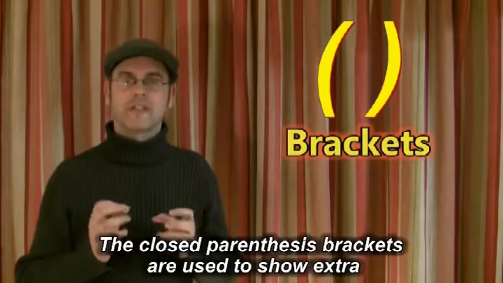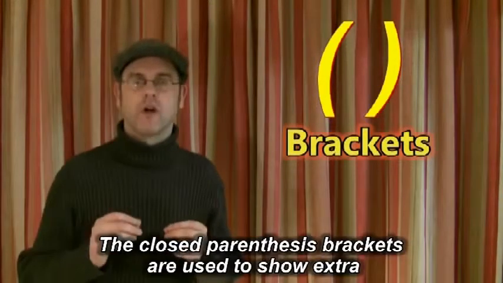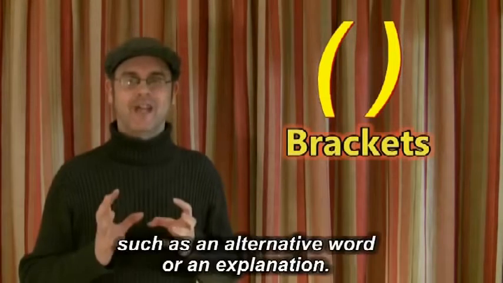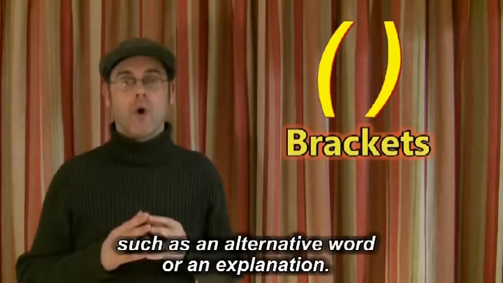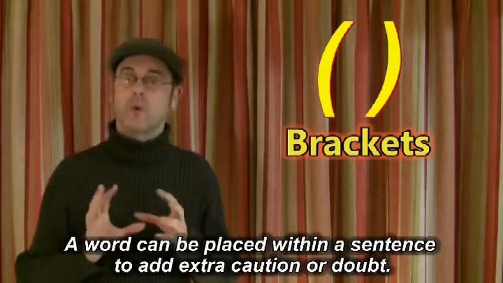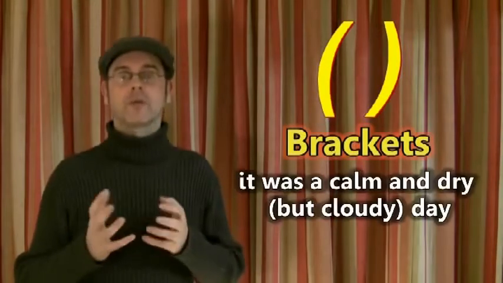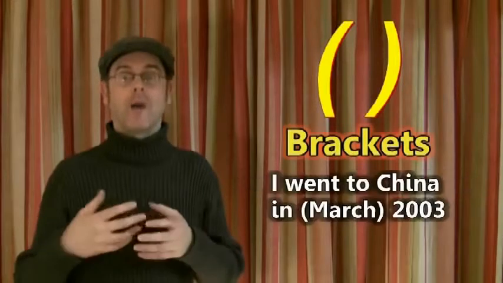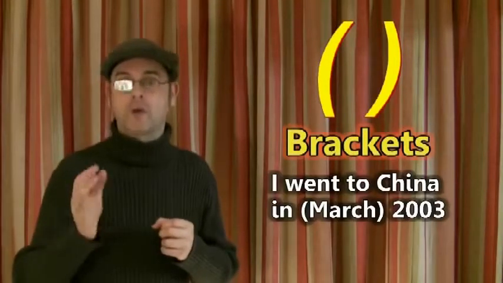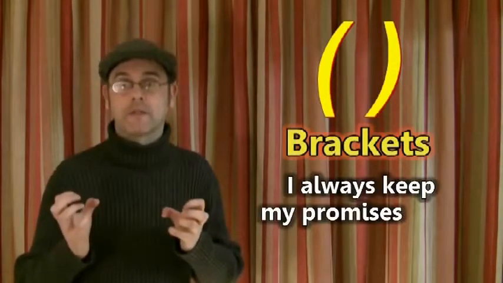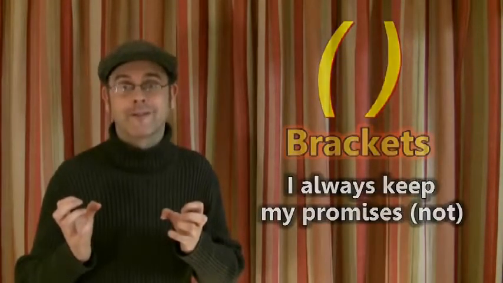The closed parenthesis brackets are used to show extra or additional information which has been placed in the sentence, such as an alternative word or an explanation. A word can be placed within a sentence to add extra caution or doubt. It was a calm and dry but cloudy day. I went to China in March 2003. I always keep my promises.